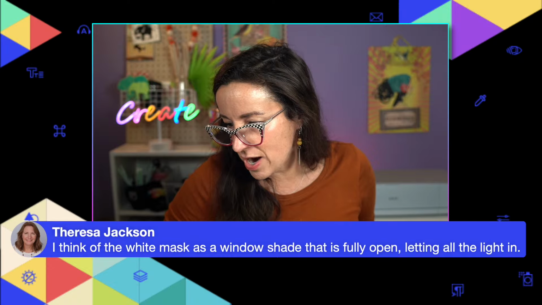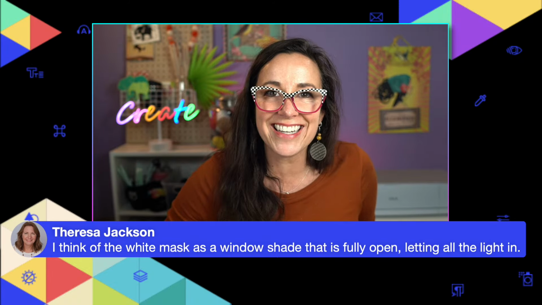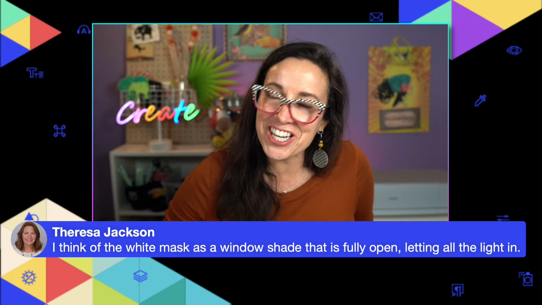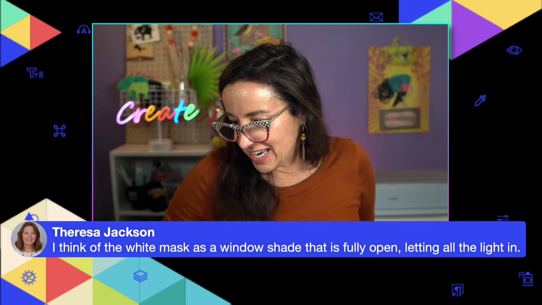Let me see. I'm catching up here. Teresa says, I think of the white mask as a window shade that is fully open, letting all the light in. That's good. Yes, that also works. I like it. Rob says, I love that spotlight idea.